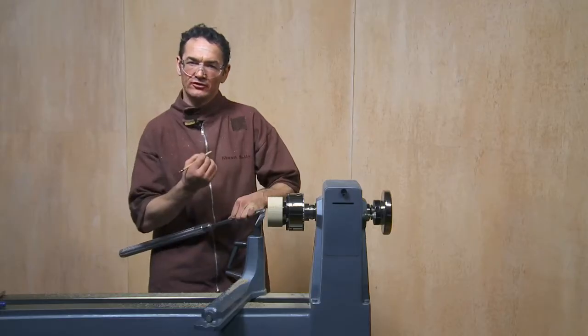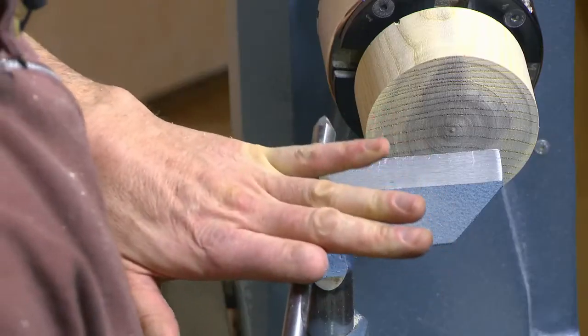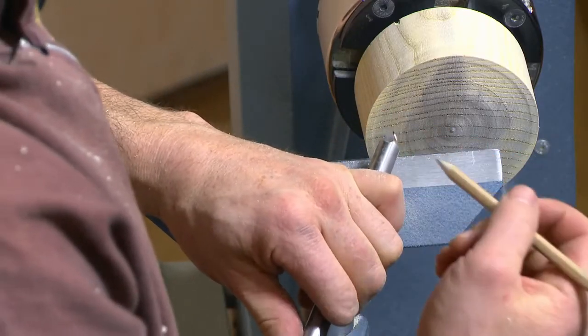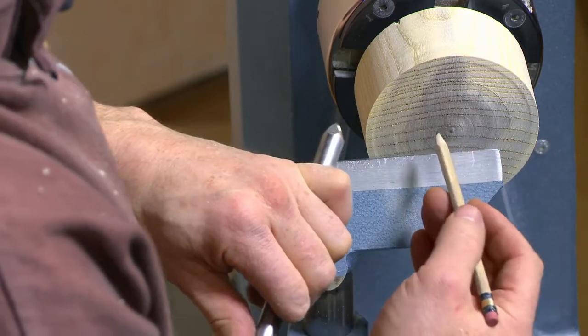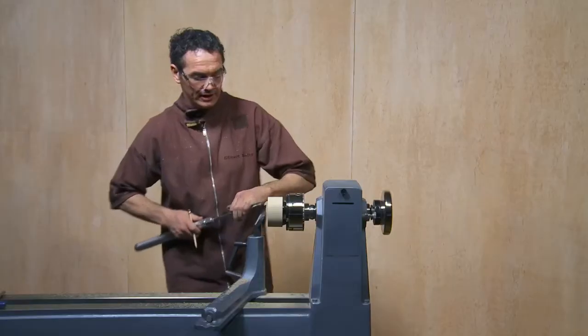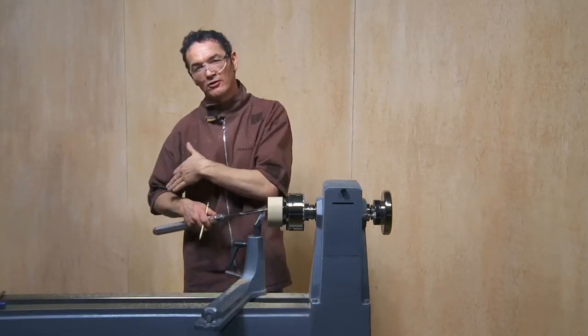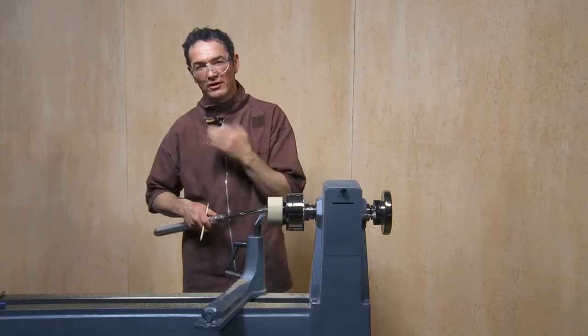So we could clearly see that without the left hand adding some controlling factor of pushing it across, this cut can't be performed without bevel contact. Gouges and chisels are always very aggressive on end grain, and here, without the bevel being in contact, it can't be controlled from the rear with the right hand at all. We do need the third support.